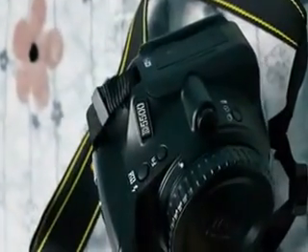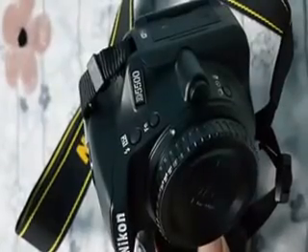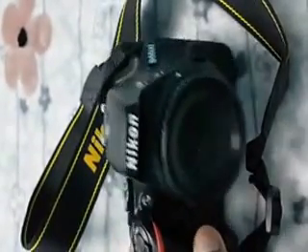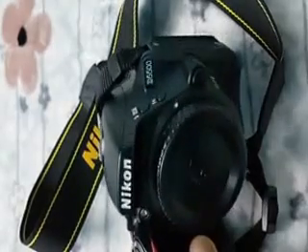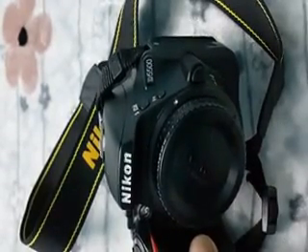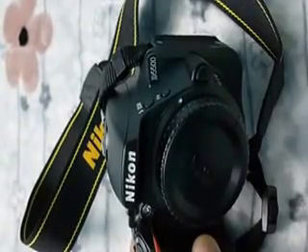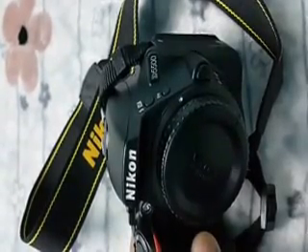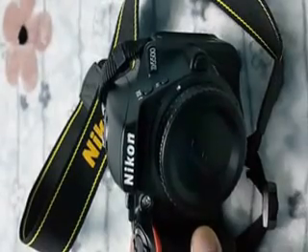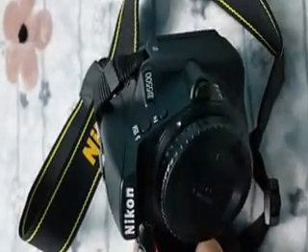We are going to take a look at the Nikon D5500 DSLR, which was introduced in 2015. In 2016, Nikon introduced the latest variant of this DSLR, the D5600. Pretty much everything is the same, other than a few extra features that they have added.